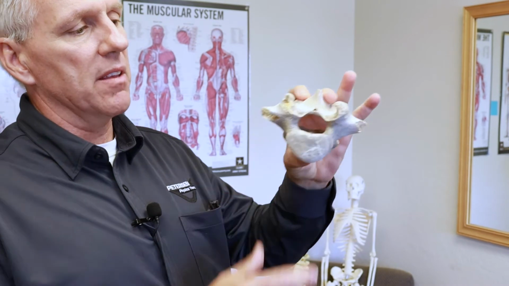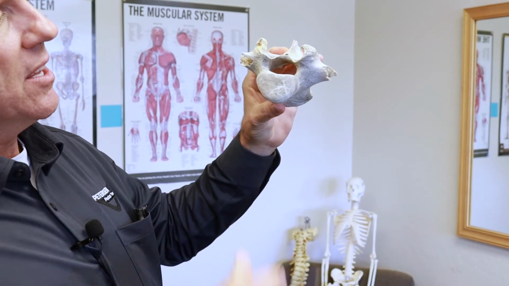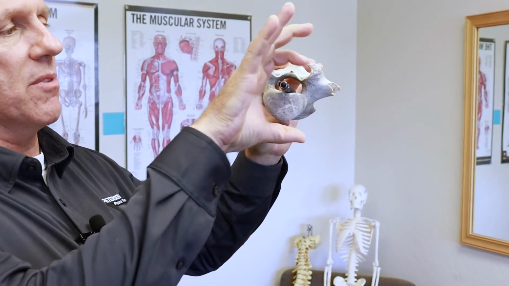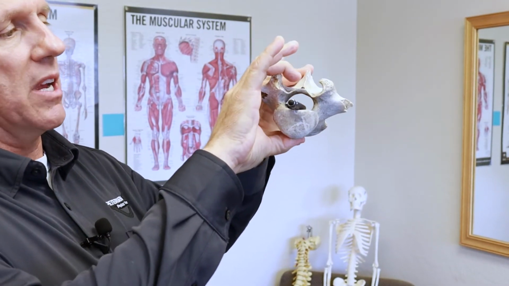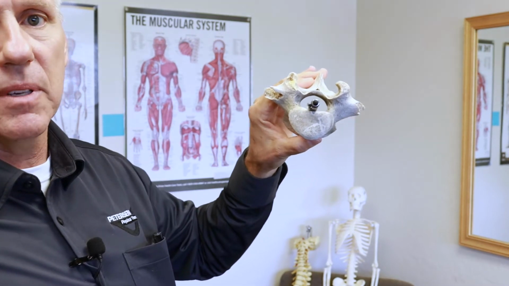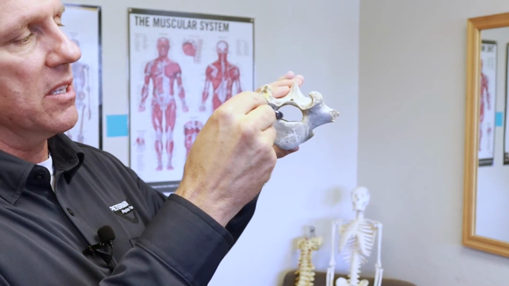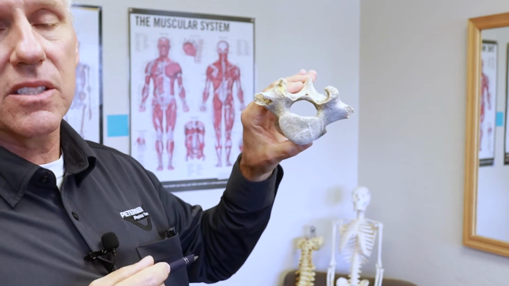But the area that I want you to look at is where the spinal cord runs, in this area here. And then you stack another vertebra on it and another vertebra on it, and it creates a tube for that spinal cord to run. Anytime there is a decrease in that space, the spinal canal, that's considered stenosis.